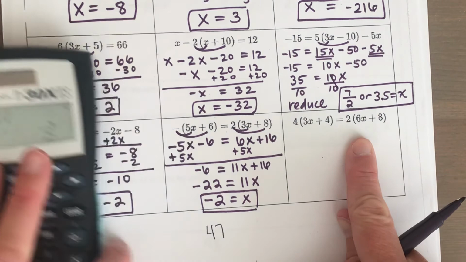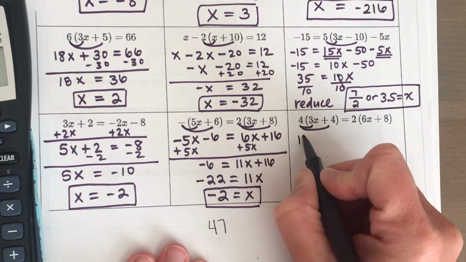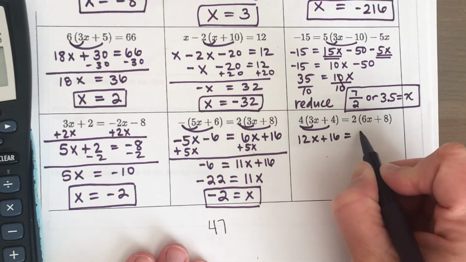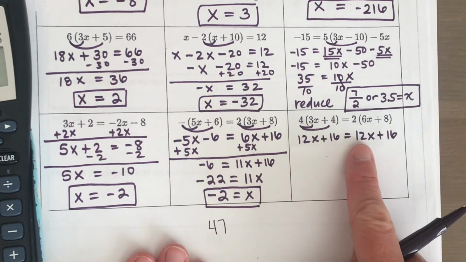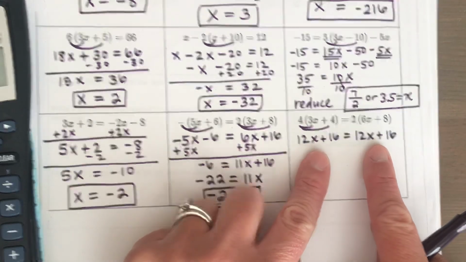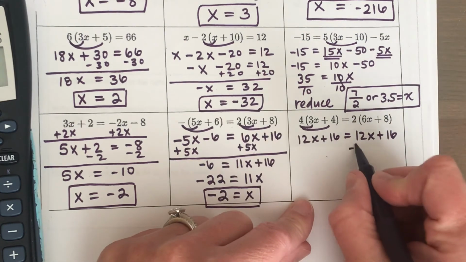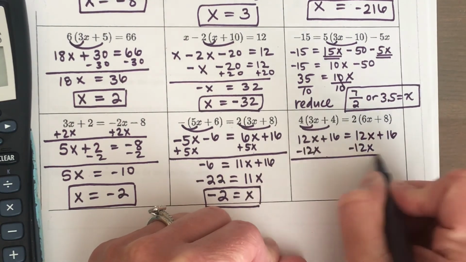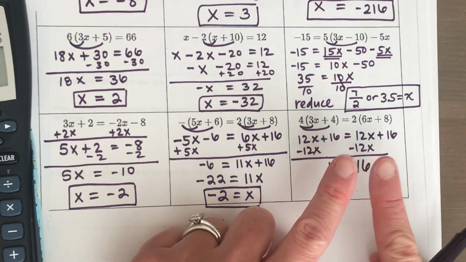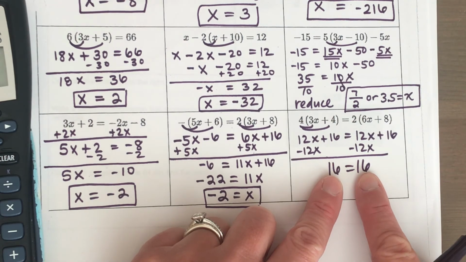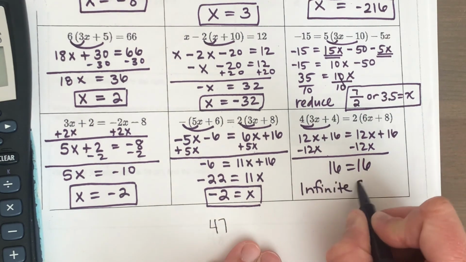For my last example, I'm going to distribute a 4 and then also distribute a 2. So I have 12x plus 16 is equal to 12x plus 16. Do you notice that these are exactly the same? Hopefully you do right away. But if you don't and you subtracted your variables, notice that 16 is equal to 16. When these numbers match exactly, this is a special type of answer, and it would be that an infinite solution is possible.